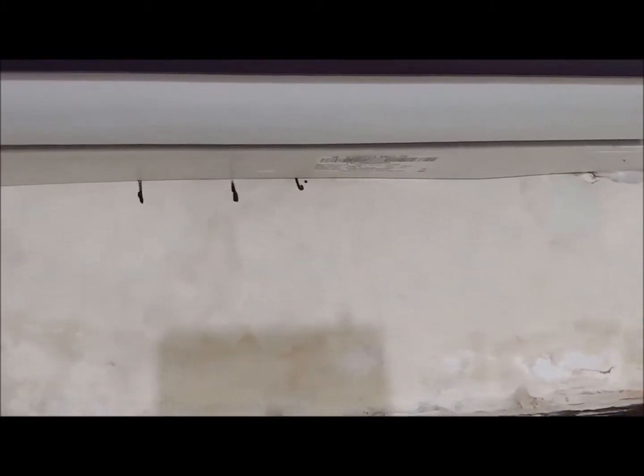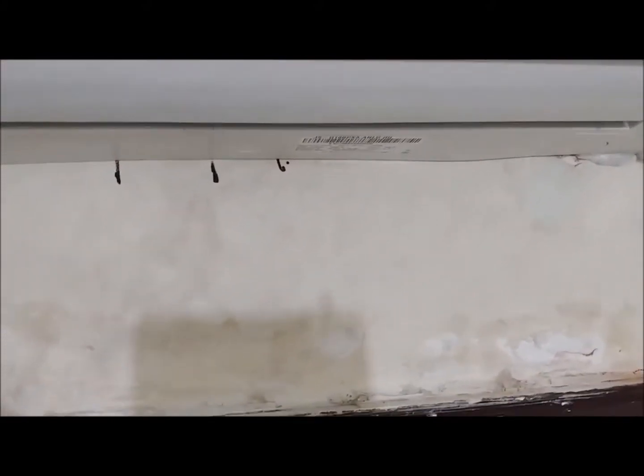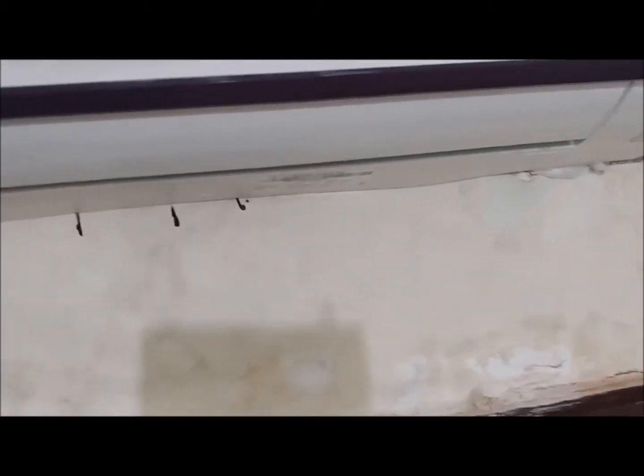What happens during on and off transitions is, if the air conditioner is rated at 1500 watts, it starts consuming 1500 watts fully. That's almost 1.5 units an hour. So what difference these inverter ACs have made, I'll show you a live example.